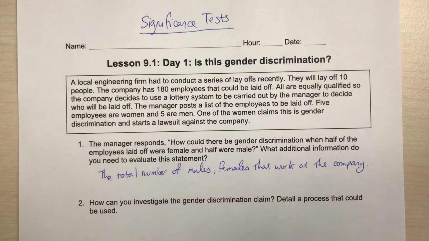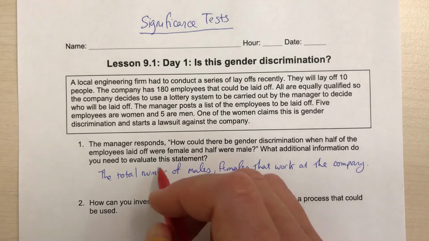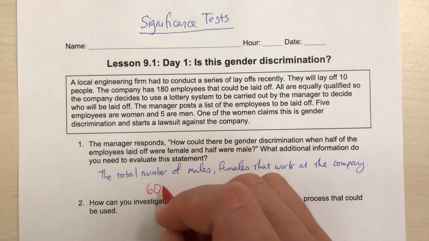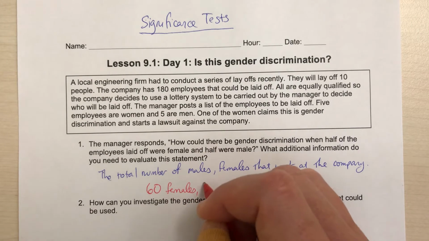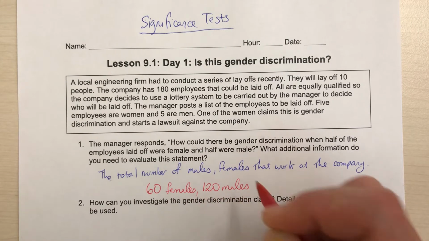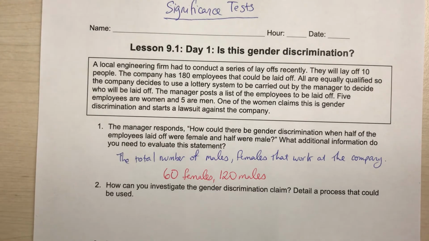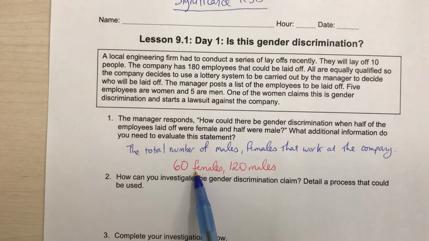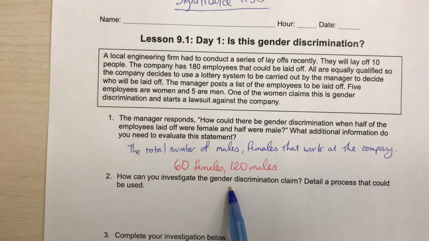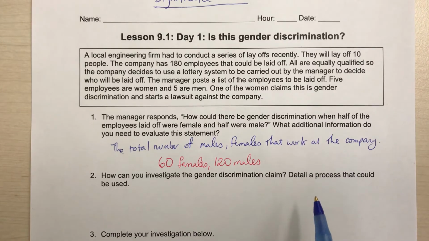Now, it just so happens that we do know the numbers, so after we've stated this, I will tell you that there are 60 females and there are 120 males at the company. Okay, so now maybe the claim makes a little bit more sense that only 1/3 of the company is made up of female employees, yet half of the people that are being laid off are female. Okay? So, number 2, how can you investigate the gender discrimination claim? Detail a process that could be used. So again, think about this for a moment and then unpause.